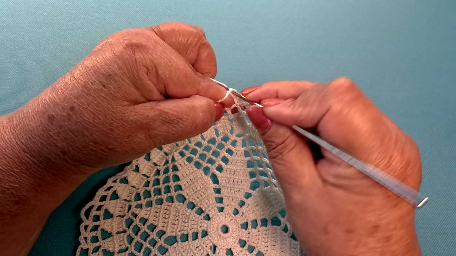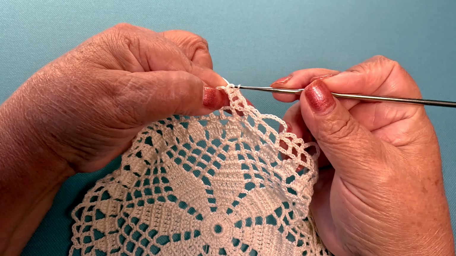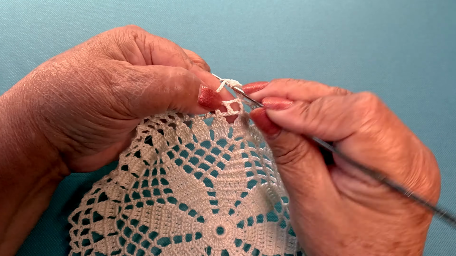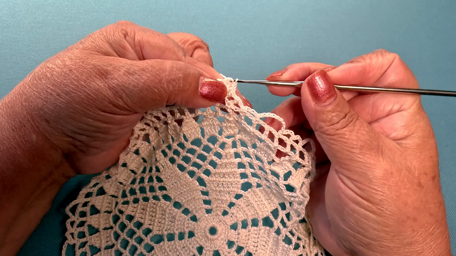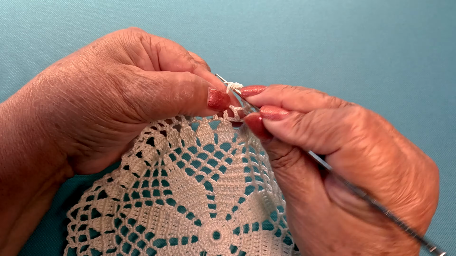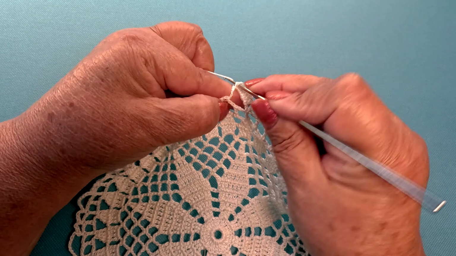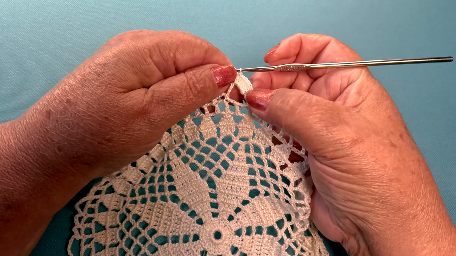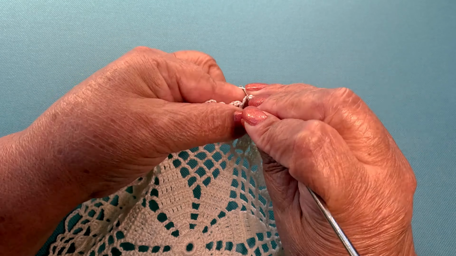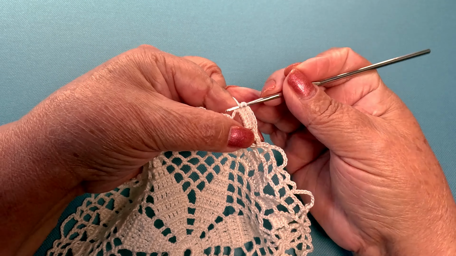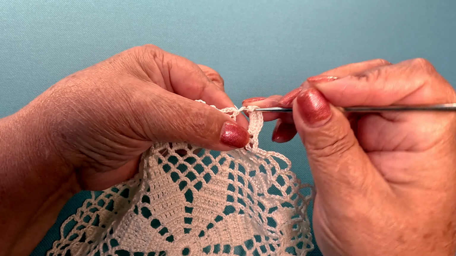1, 2, 3, 4, 5. Remember, I'm making double crochets. This row and the next are double crochets. 2, 4, 6, 7. 3 more to go. 8, 9, 10.